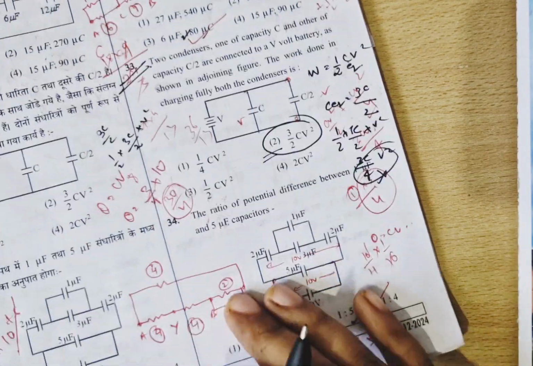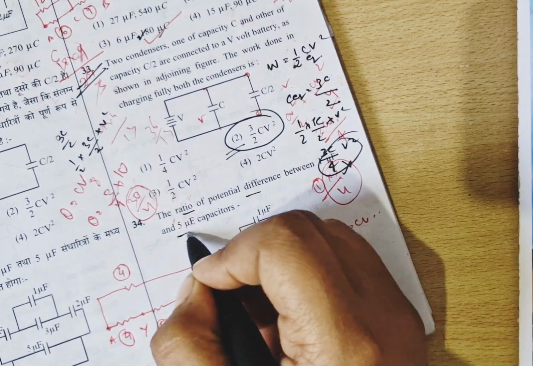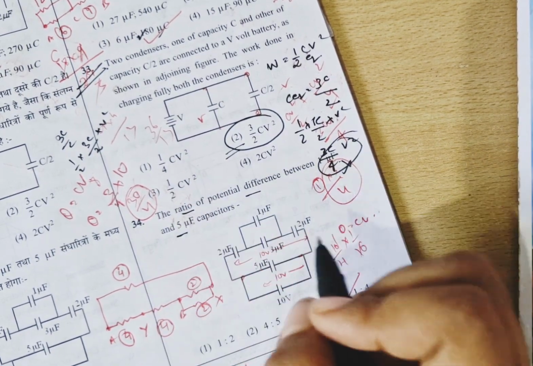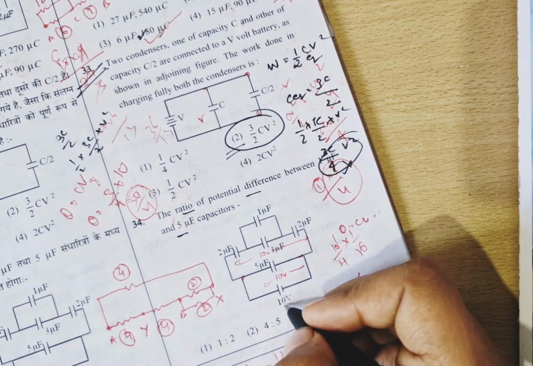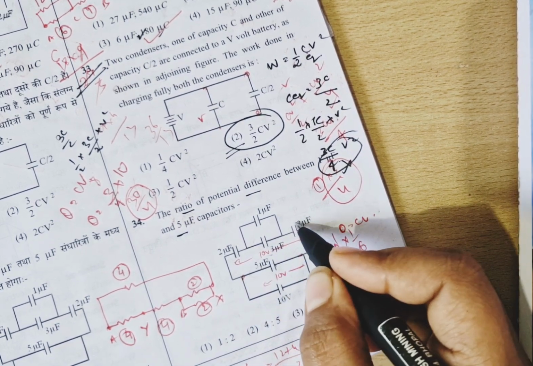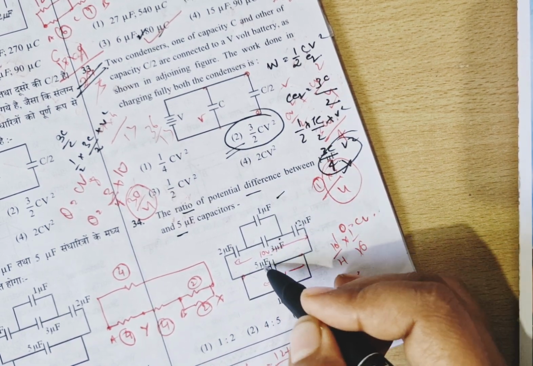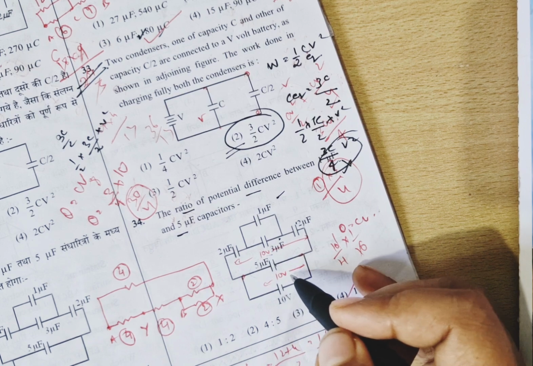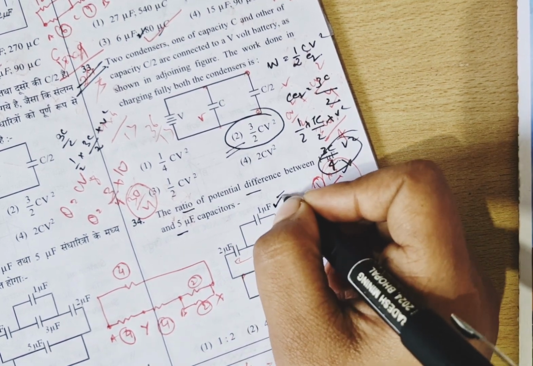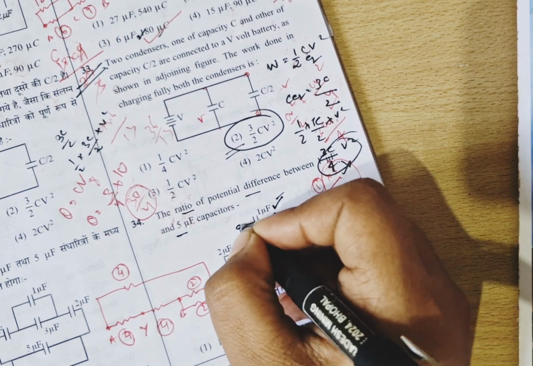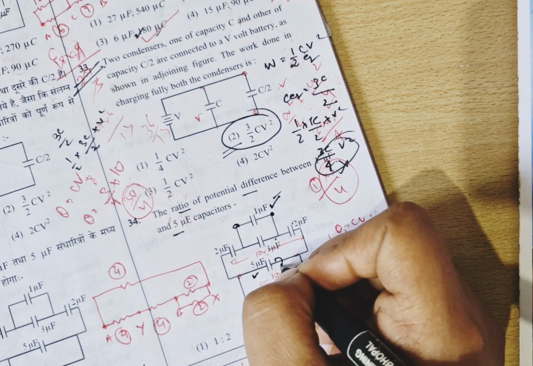Next question is that of the ratio of potential difference between the 1 microfarad and 5 microfarad capacitor. The 5 microfarad capacitor is connected with this 10 volt battery, and this is in parallel with this, and this one is parallel with 3. So first of all, the potential of the 5 microfarad will be 10 volt. Then we need to find the potential of this 1 microfarad so that we can take the ratio. We are done with that 5 microfarad capacitor, that will be 10 volt only.